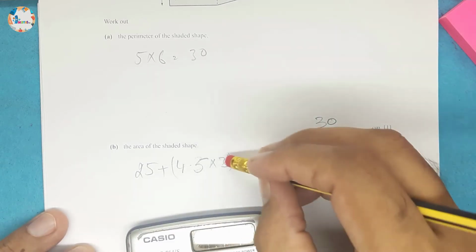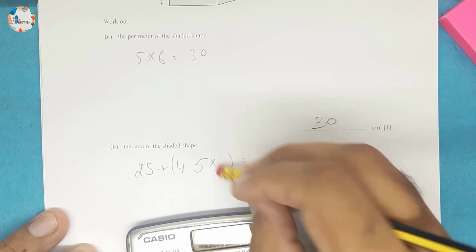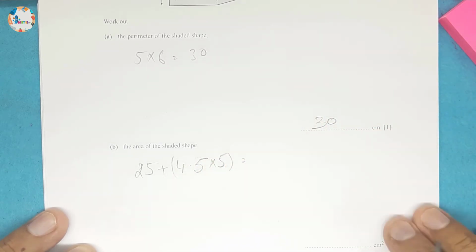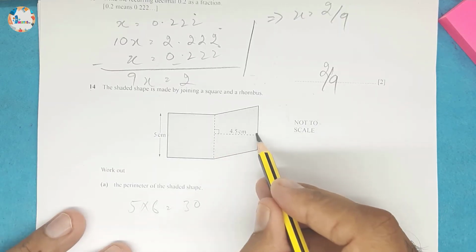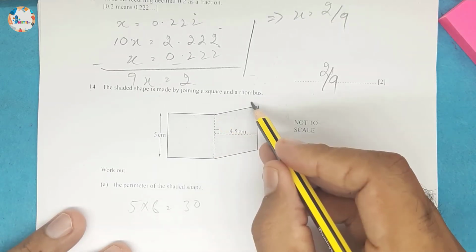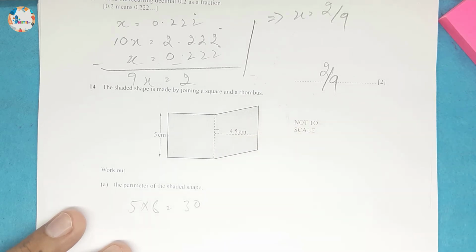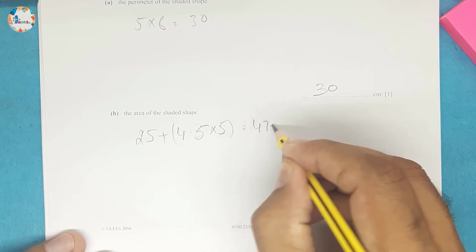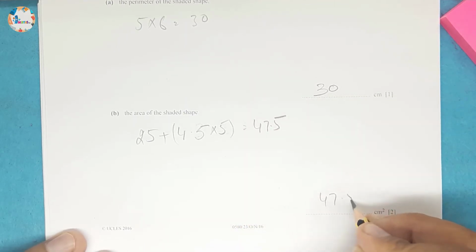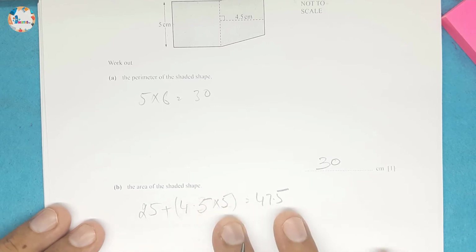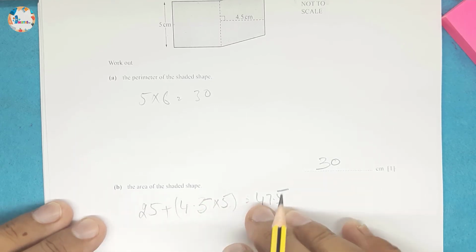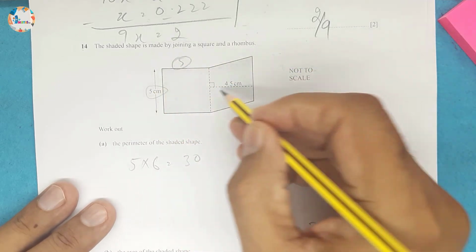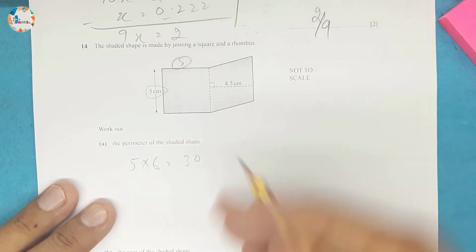So this is not 3, basically this is 4.5 and 5, because this rhombus will be having this perpendicular side 4.5 and this side is 5. So perpendicular distance multiplied by this will be equal to 47.5 over here. This is basically the area which we are finding. So length into width in case of square, and in case of rhombus perpendicular height into this.